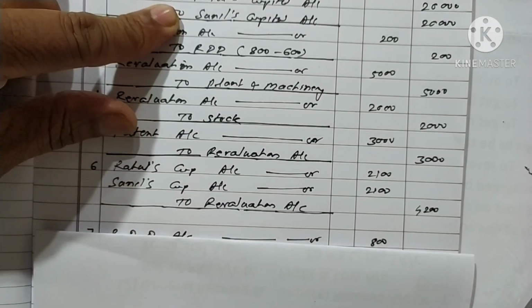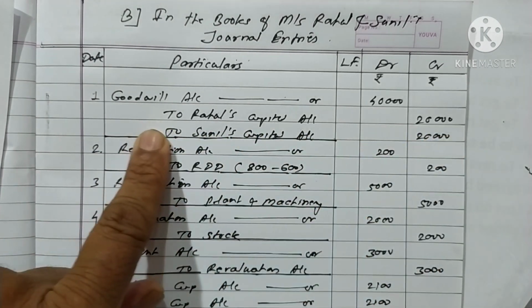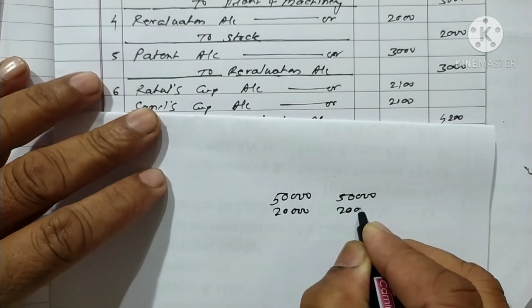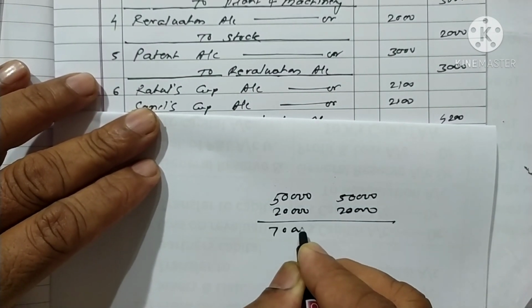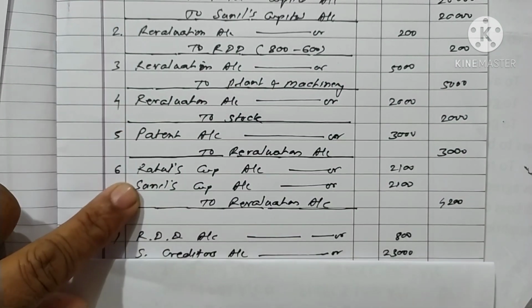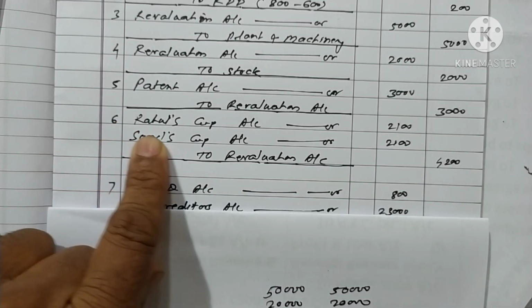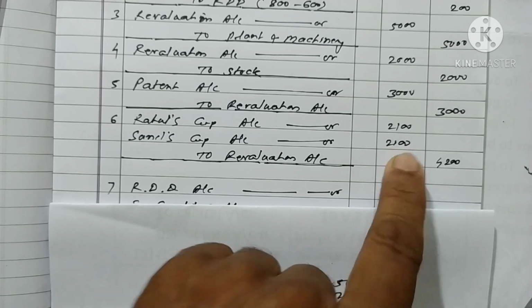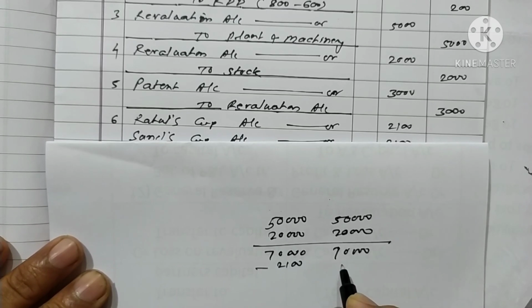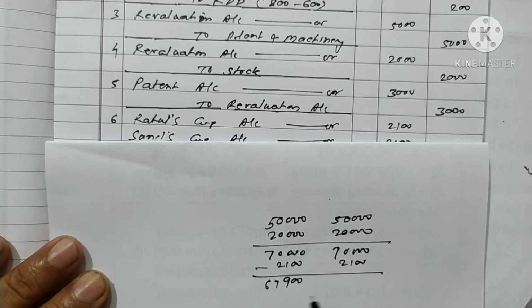Now we have to add the credit items. In the first transaction, Rahul's capital account credit 20 and Sunil's capital account 20 will be added, 20,000 and 20,000. Totals 70,000 and 70,000. From this we have to deduct the partners' capital account debit. At the 6th transaction, Rahul's capital debit 2,100 and Sunil's capital 2,100 will be deducted. Now we deduct this, 67,900 is the balance capital which is transferred to the new firm.